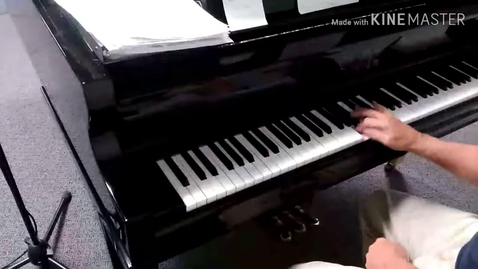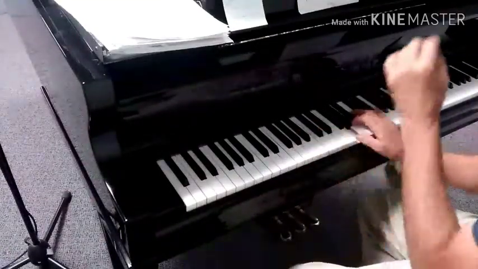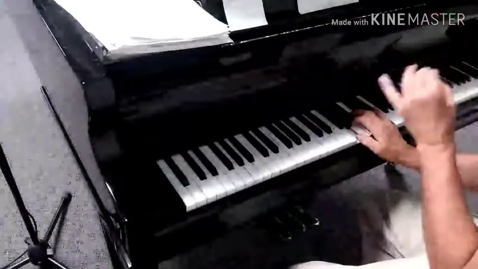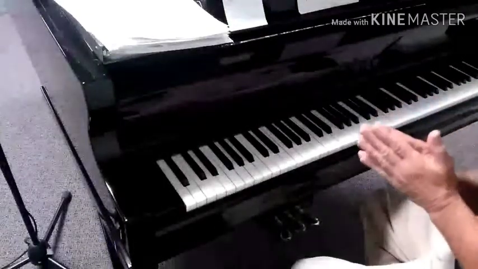Okay, that's what I did. Now, it does say natural minor. Natural minor means that it is, and you're going to like this, I hope.